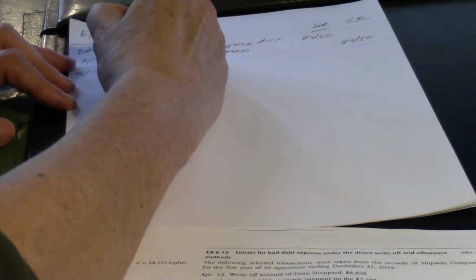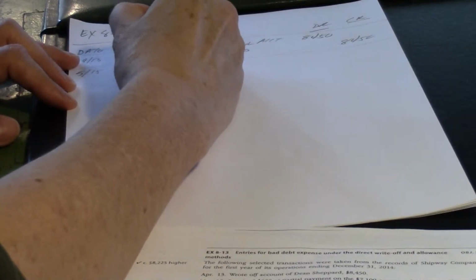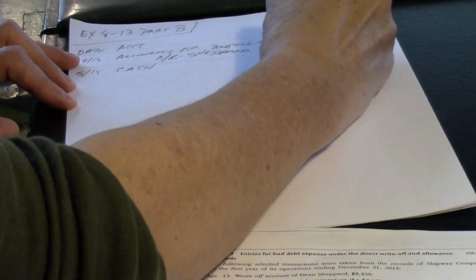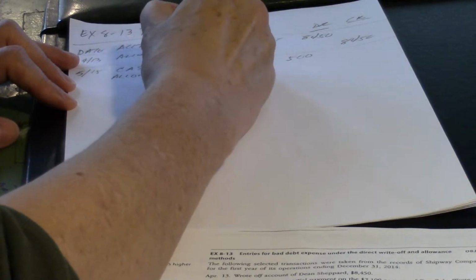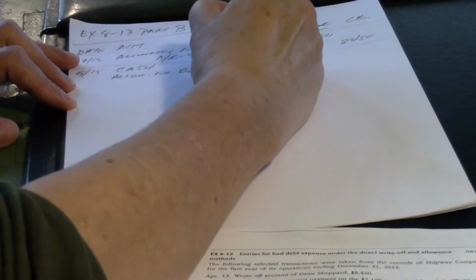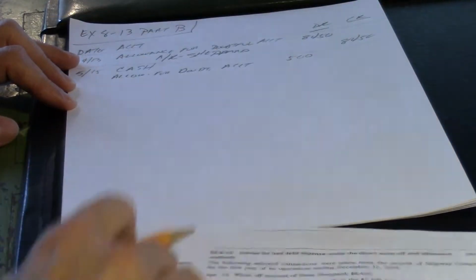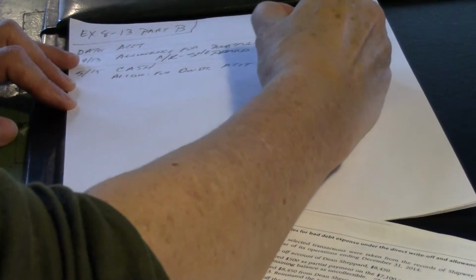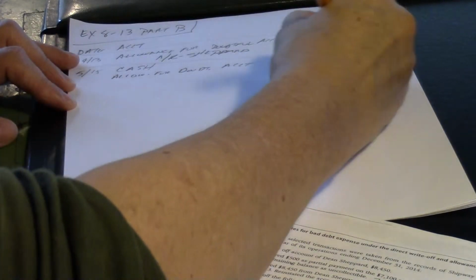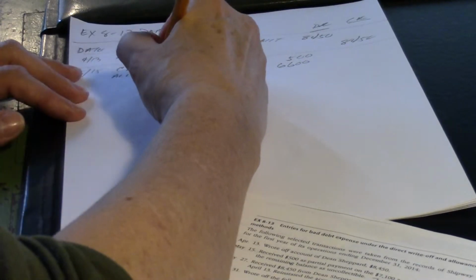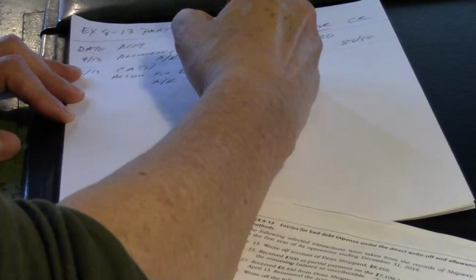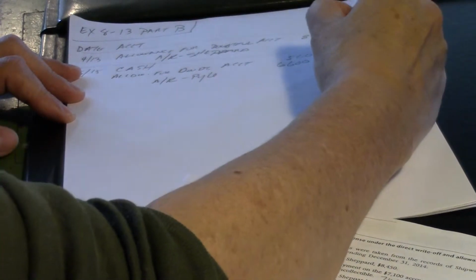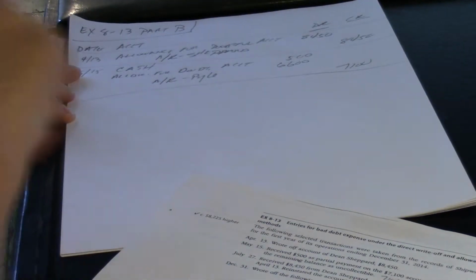515. All right, so we know we got cash that came in, $500. Allowance for doubtful accounts, and that was our $6,600. And then we have our credit, which is the account receivable from Pyle, right? And it's $7,100. So our debits equal our credits.